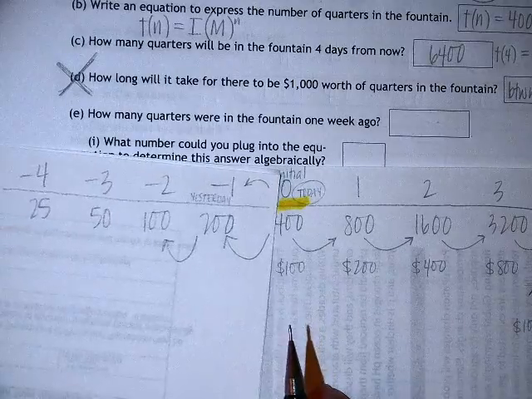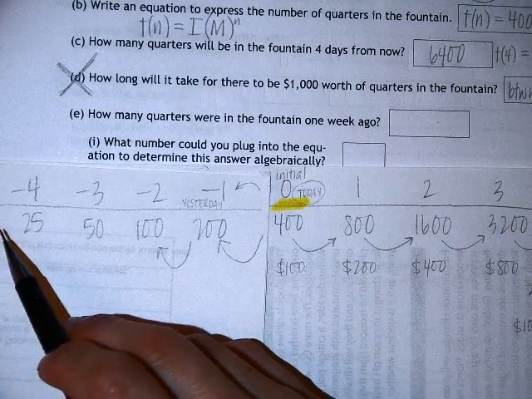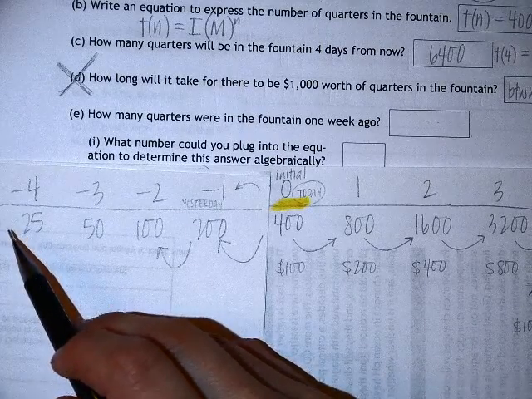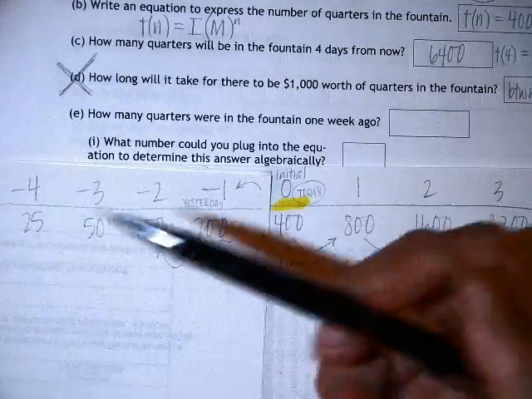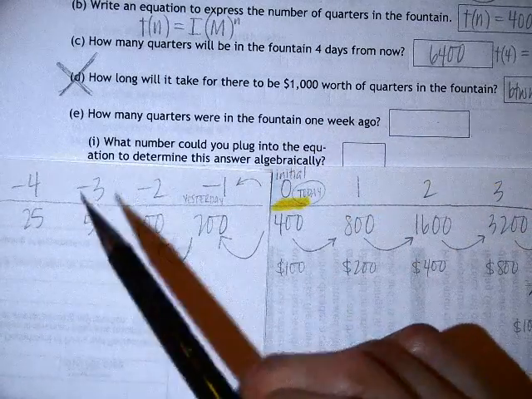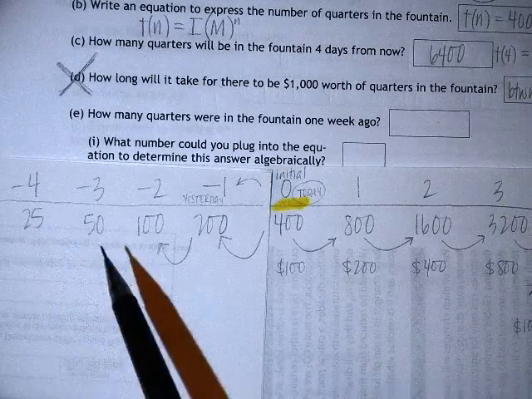Now things are going to get a little bit weird, because if you take half of 25, you're going to have a decimal. That's 12.5, and you're not really going to have 12.5 quarters in a fountain. That doesn't really make sense. So you can just say 12, for example. But you will start to get decimals if you go backwards, and you'll have to keep going backwards.